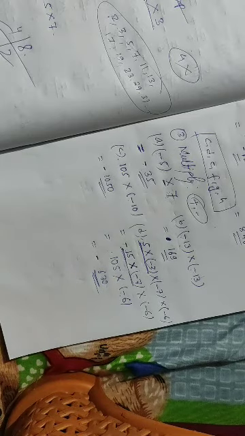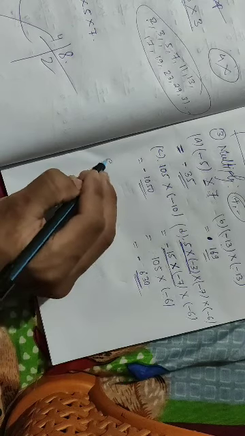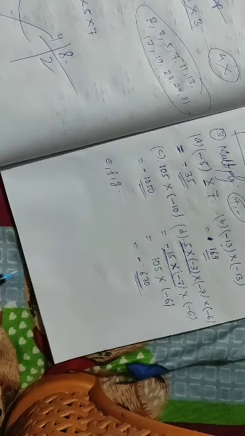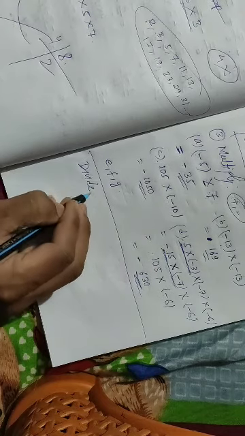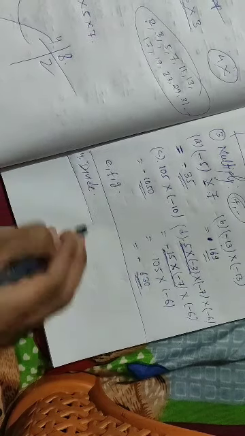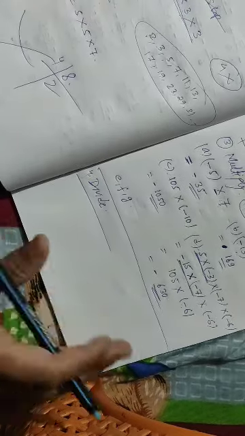In this way you have to multiply. In the similar way you can do number E, number F, number G as your homework. The next one is division, that is question number 4. The division is also similar to the multiplication.